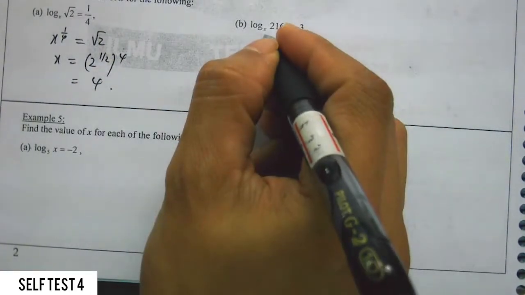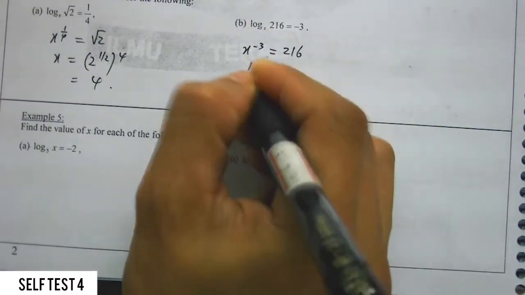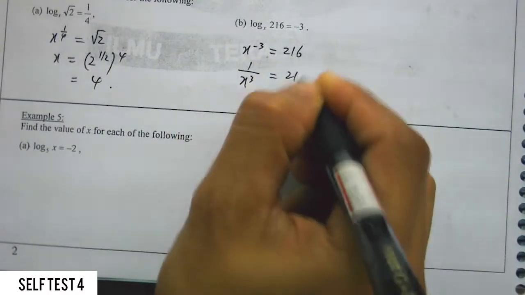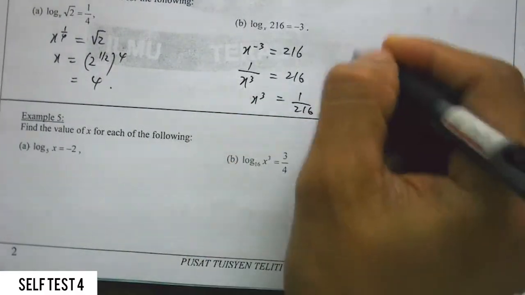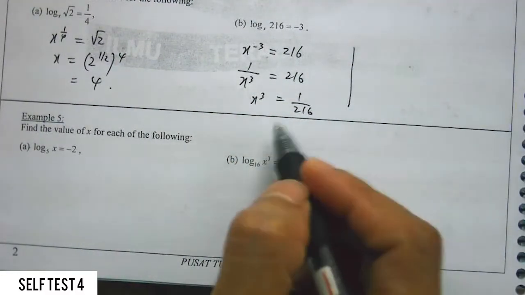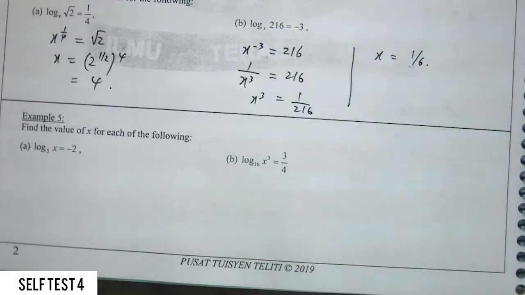The second one, x power negative 3 is 216. Power negative 3 means 1 over the cube. So as I invert, this becomes 1 over 216, right? And I can cube root. Guys, cube root, it becomes 1 over 6.